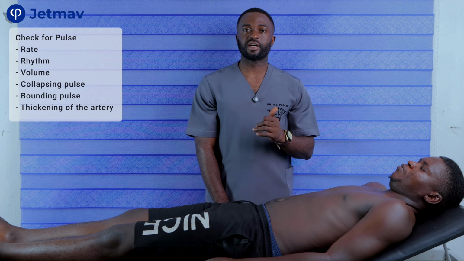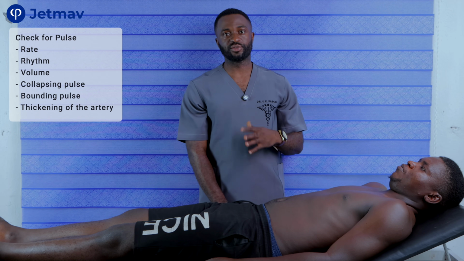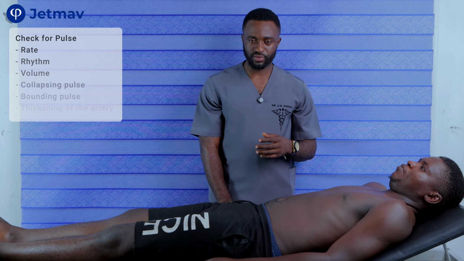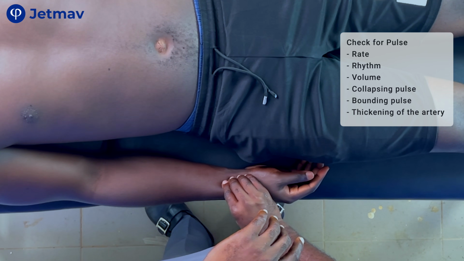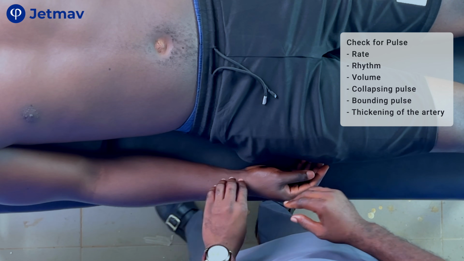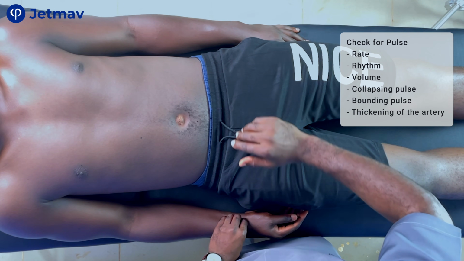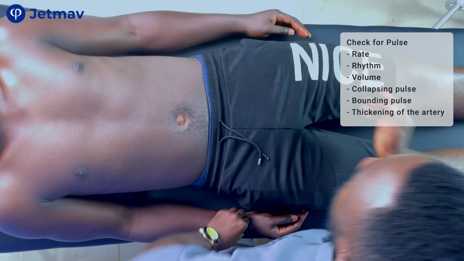Then you also look at if there is any thickening. For that, we usually use the brachial artery to check for thickening of the arterial wall. So let's begin. After checking the pulse rate and characterizing it, you check for radio-radial synchrony.